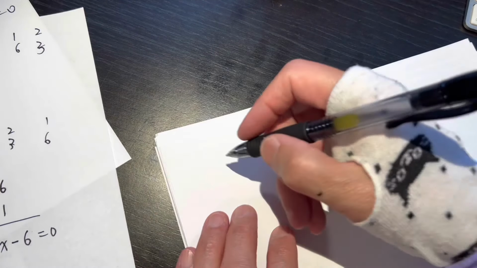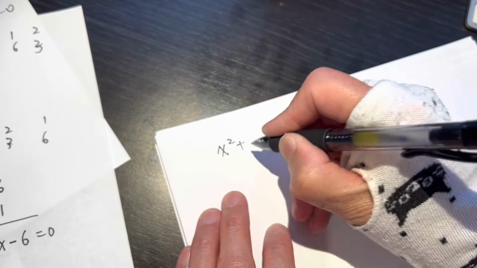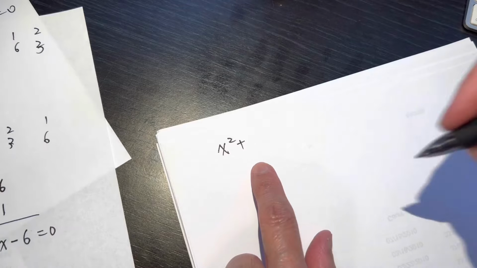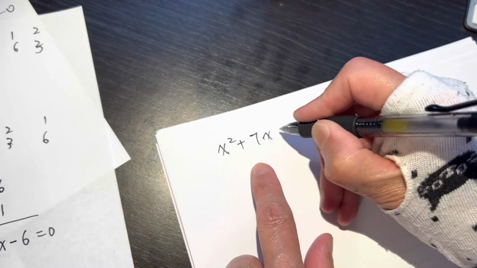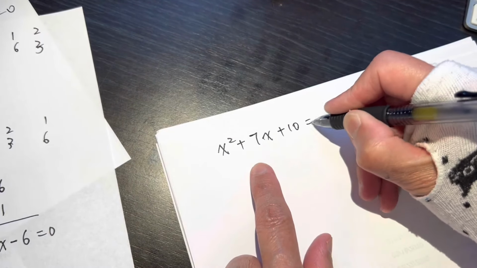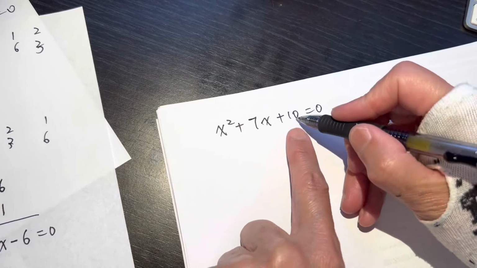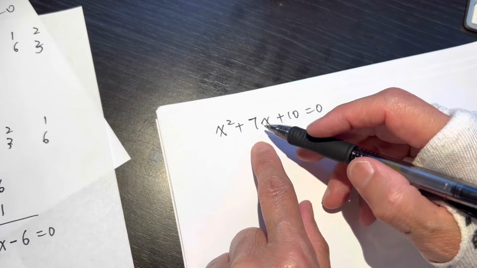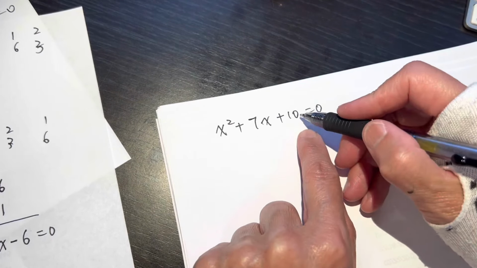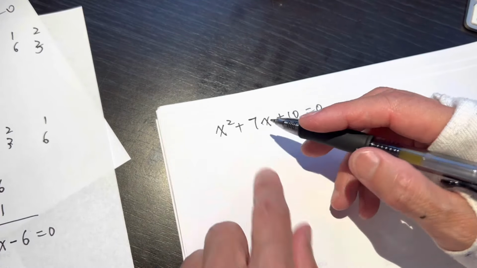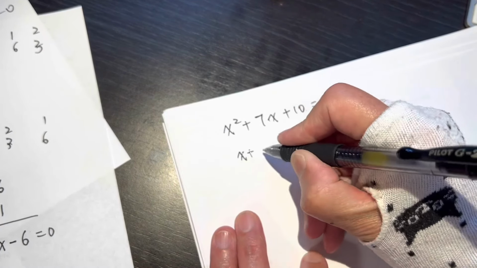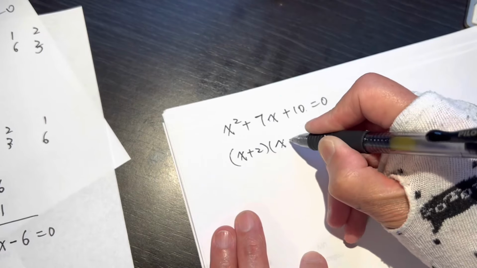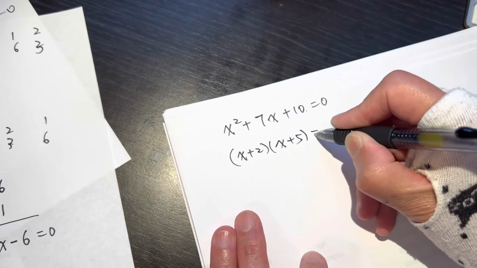So x squared plus 7x plus 10 equals 0. 2 times 5 makes 10. 2 plus 5 makes 7, right? X plus 2 times x plus 5 equals 0.